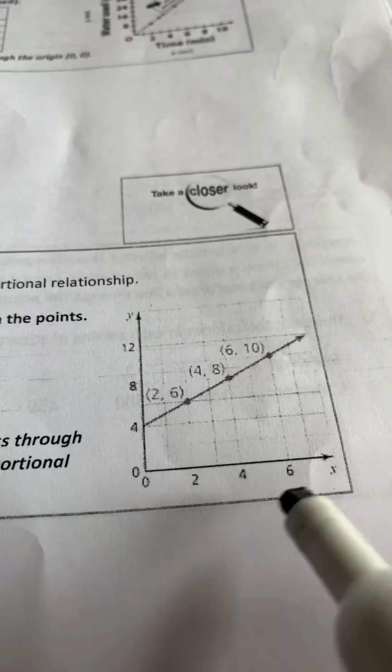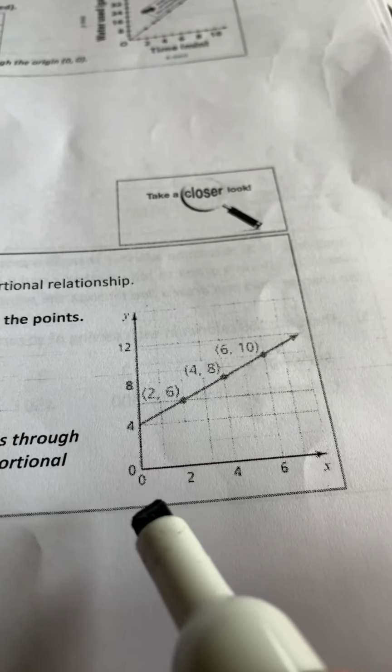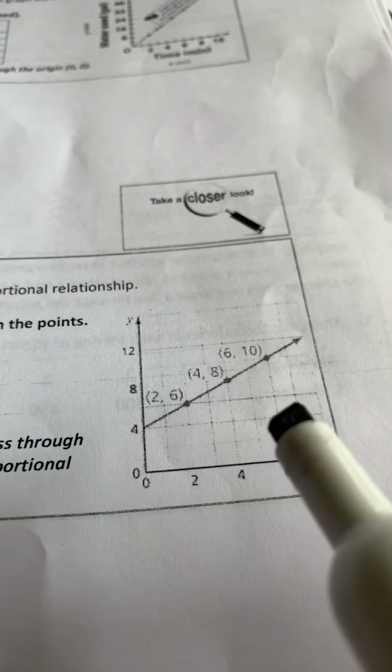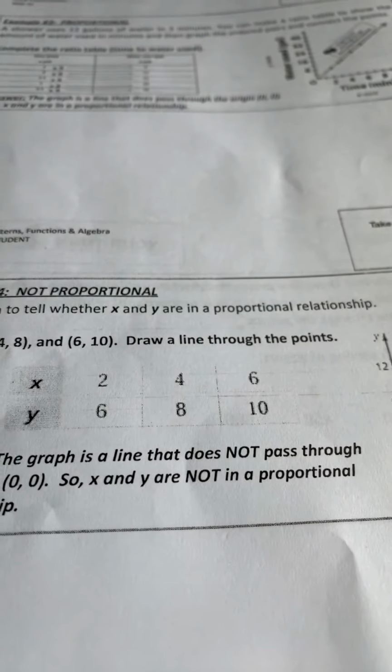Here's the big thing I want you to notice. Where does it not start? It doesn't start at the origin. So I know this is not a proportional relationship.